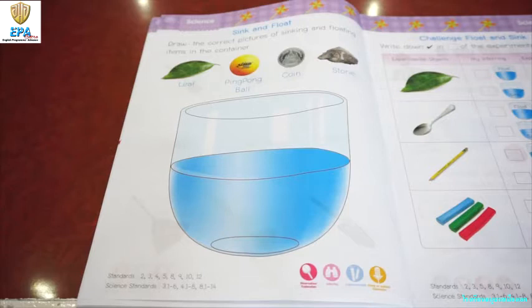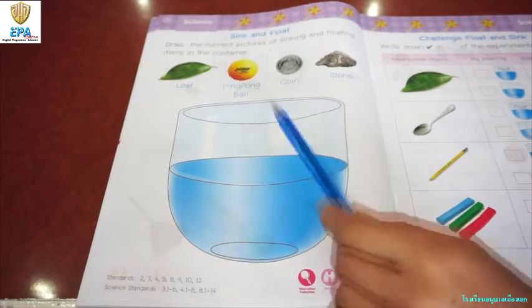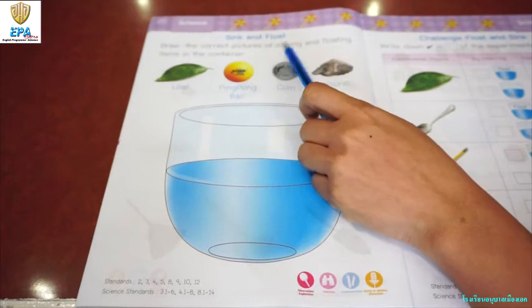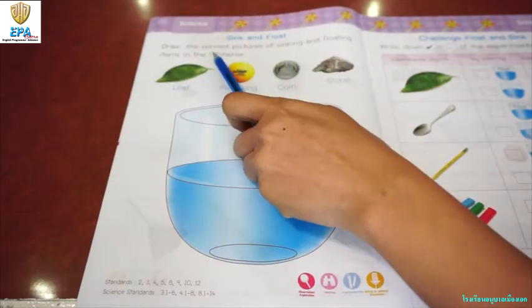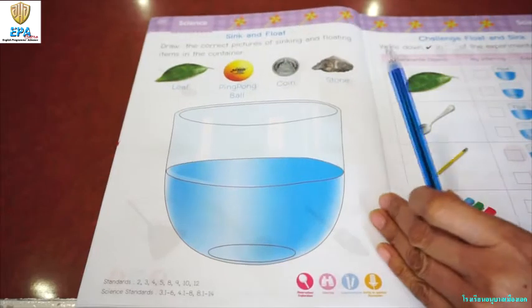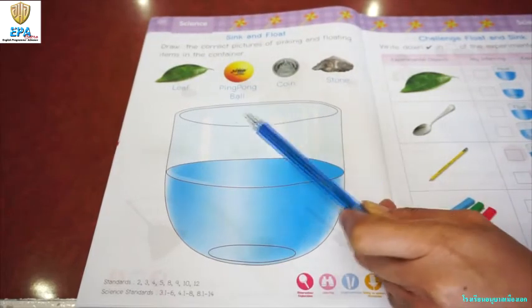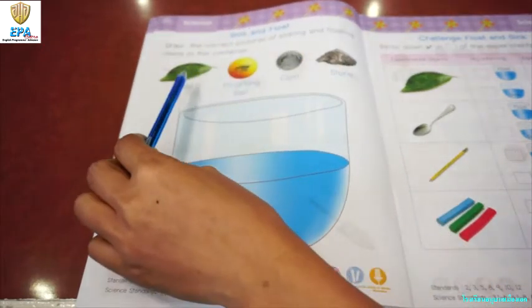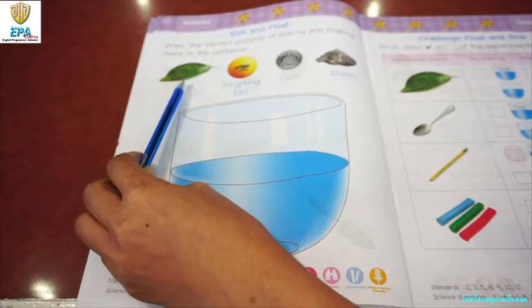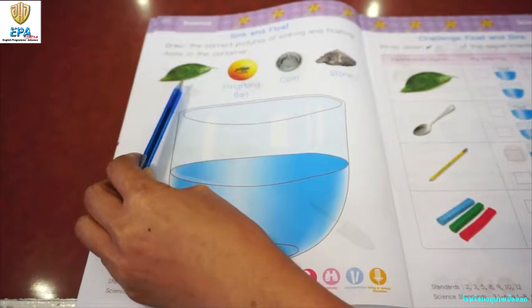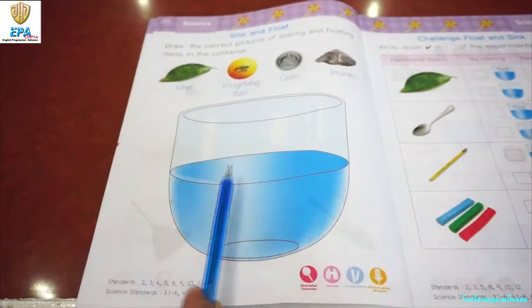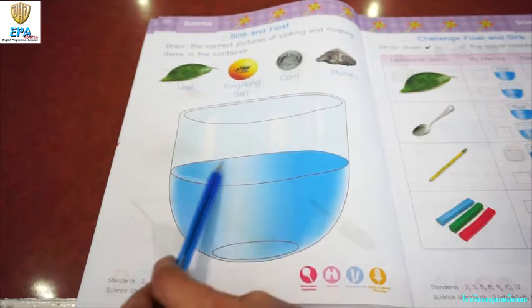For this activity, kids, that you have on page 26 of your book, what you are going to do is draw the correct pictures of sinking and floating items in the container. What are the floating objects first? Does a leaf float in water? Okay, it does. So a leaf floats in water. You are going to draw it here.